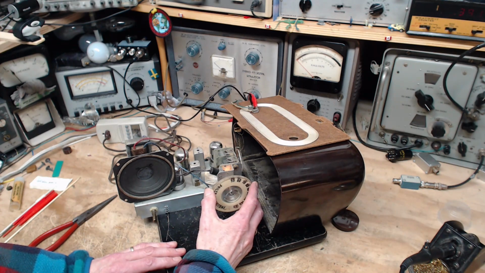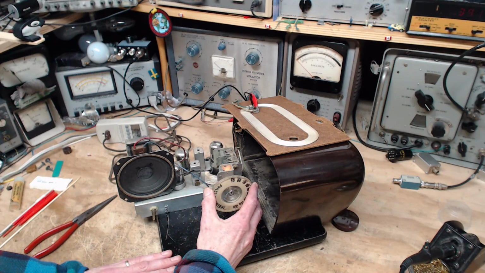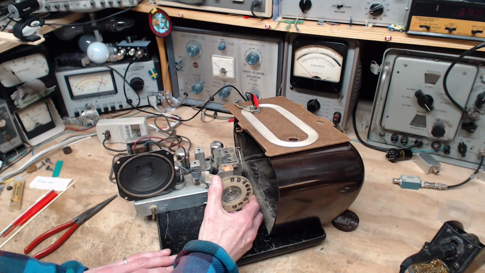You know, the swooshy sound, or the tone whose pitch is changing? Probably related to the capacitor I put in there.